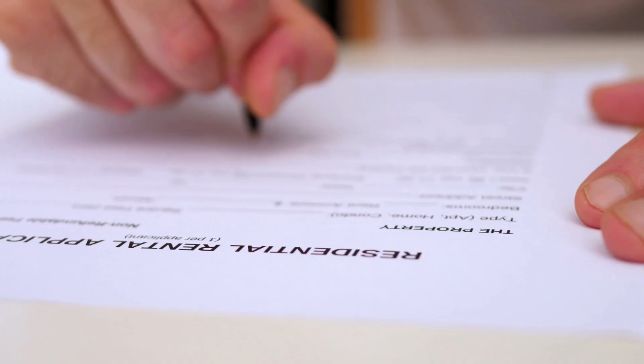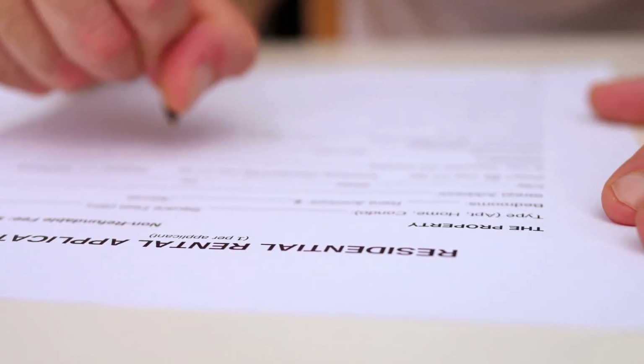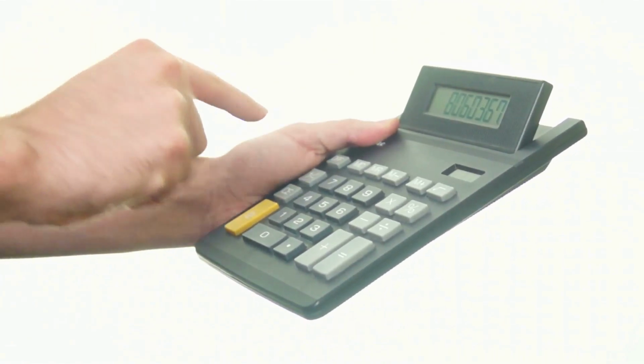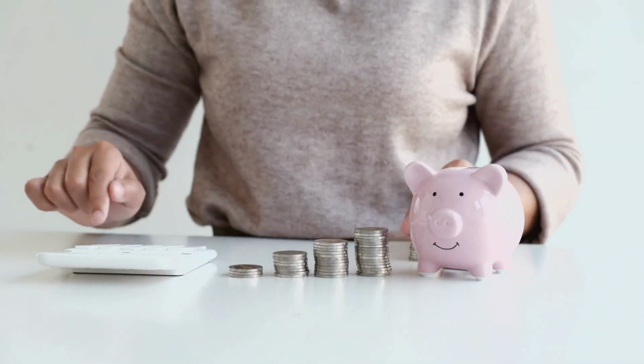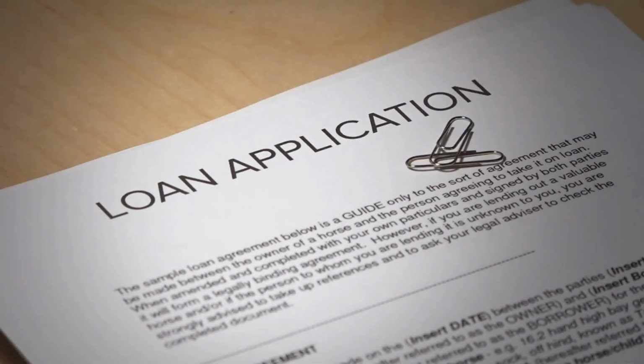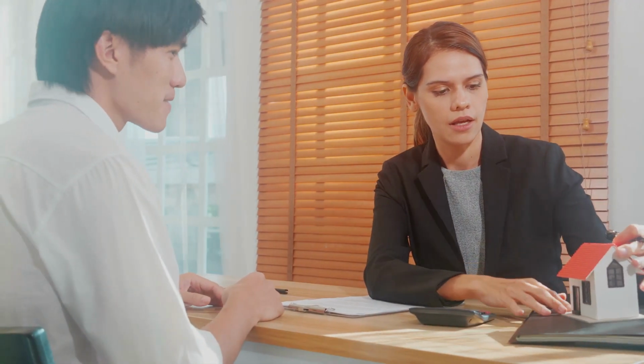The first part of the application focuses on the loan details. How much money does the borrower need? This is the loan amount. Next, consider the repayment period. This is called the loan term. Should the borrower opt for a shorter term with higher monthly payments or a longer term with lower ones?